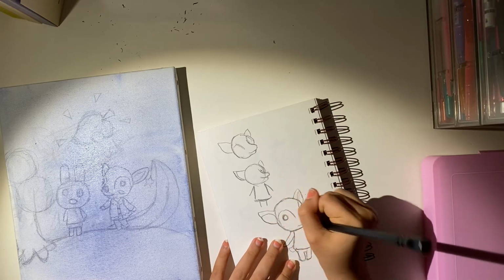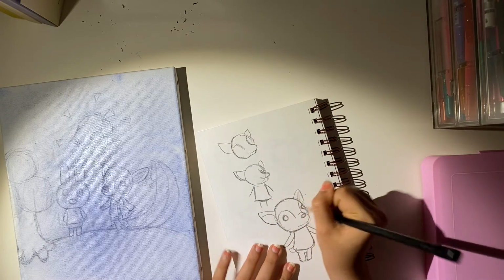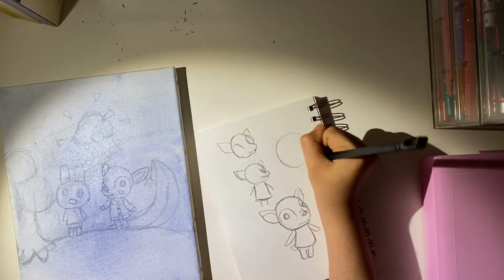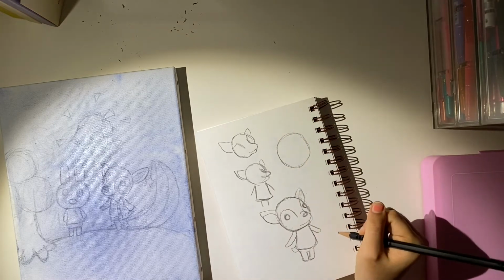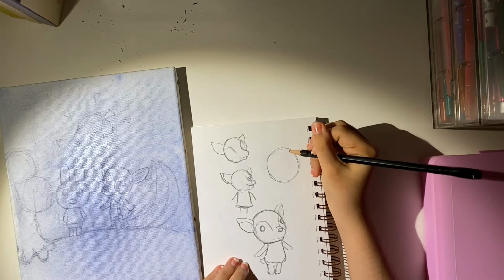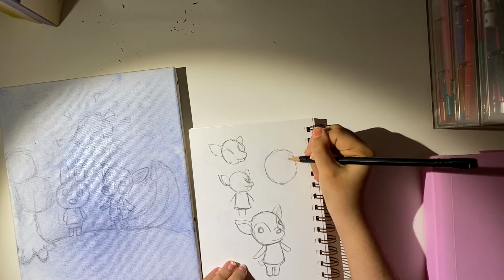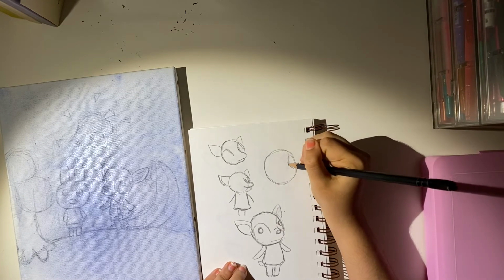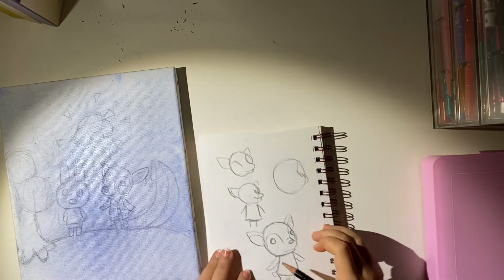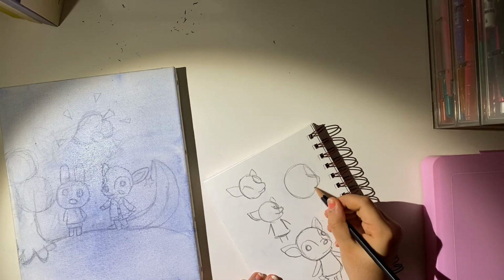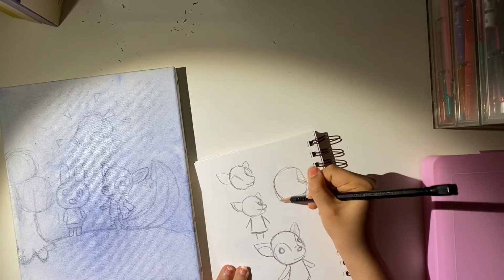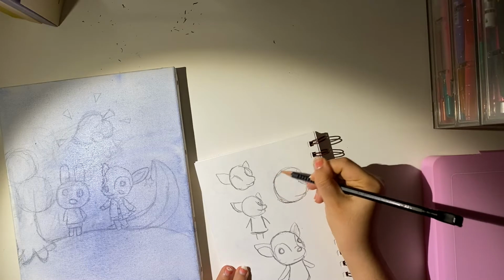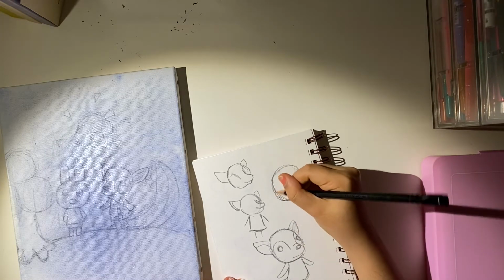So we start off by drawing the circle like this. This is really big, but I'm just gonna draw the face and then I'll explain the body. All you have to do is start with this and Fauna's mouth that goes down right here. And we're gonna need to make this head a little bit bigger. Okay, and then we do this.